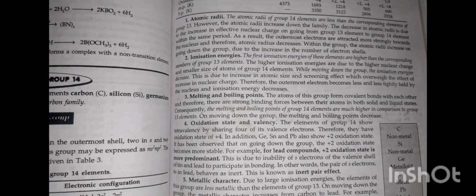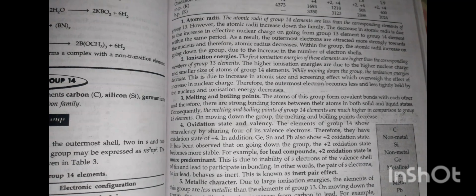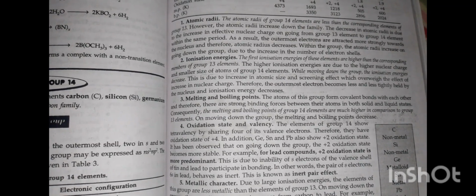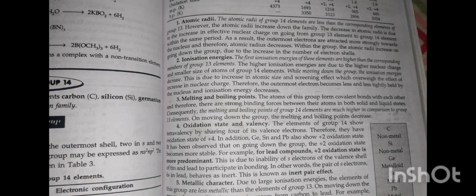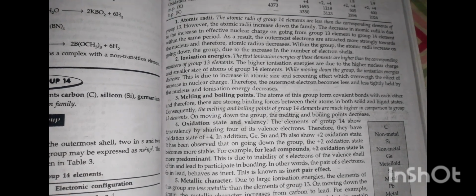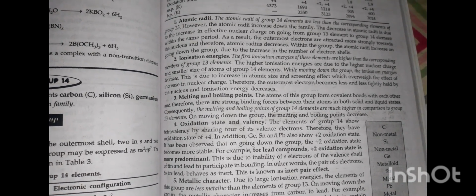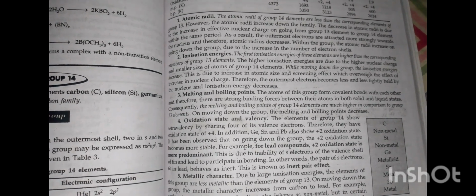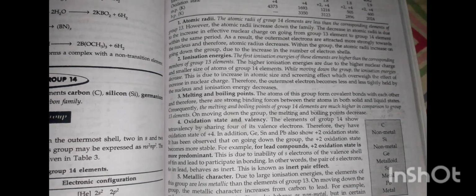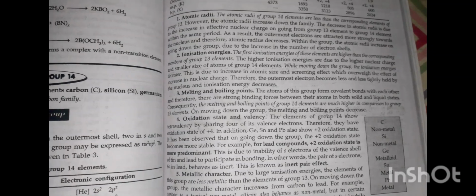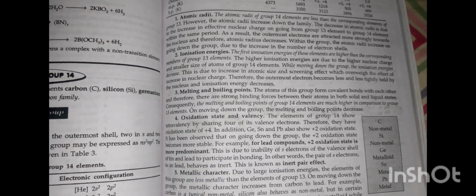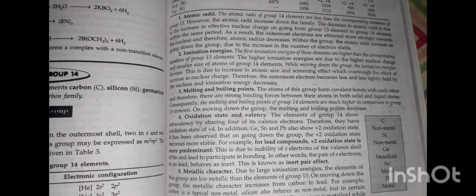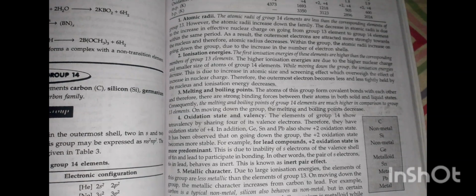First is atomic radii. The atomic radii of group 14 elements are less than the corresponding elements of group 13. However, the atomic radii increase down the family. The decrease in atomic radii is due to the increase in effective nuclear charge on going from a group 13 element to a group 14 element within the same period. As a result, the outermost electrons are attracted more strongly towards the nucleus and therefore the atomic radius decreases. The atomic radii increase on going down the group due to the increase in the number of electron shells.